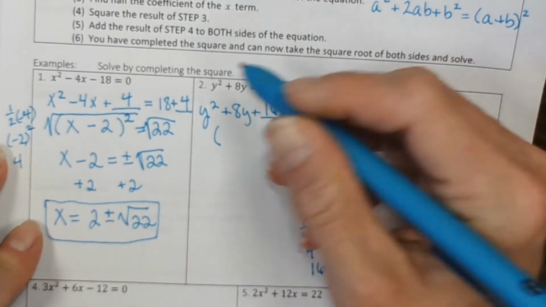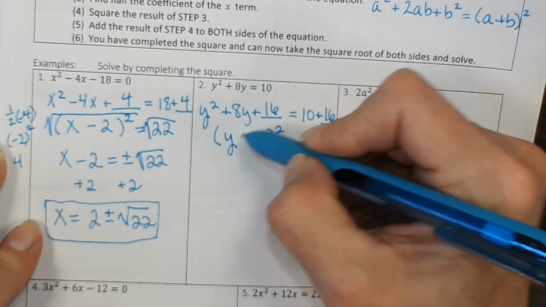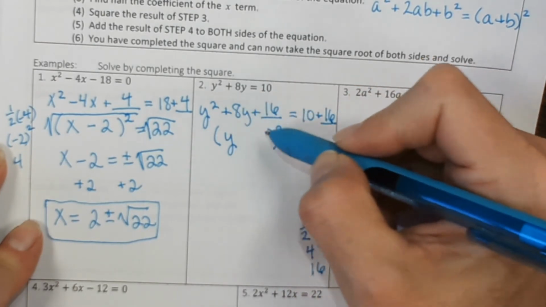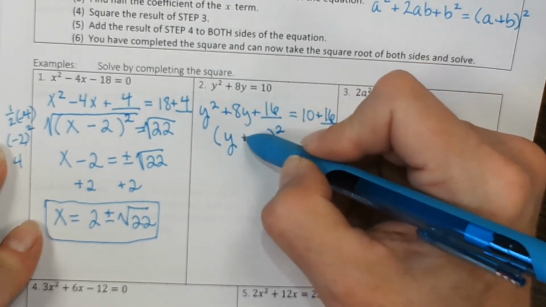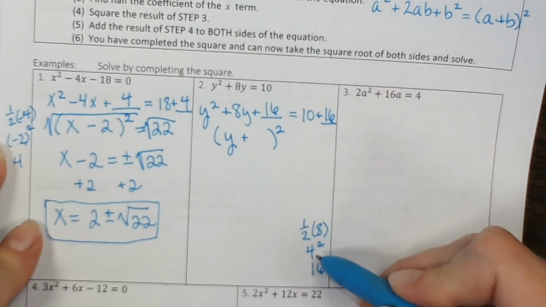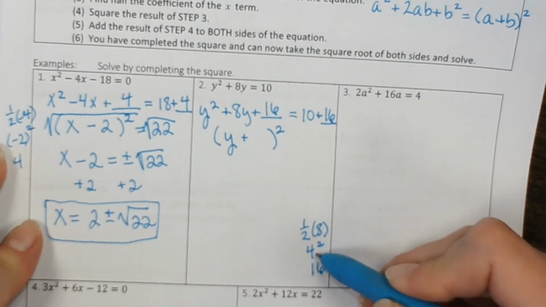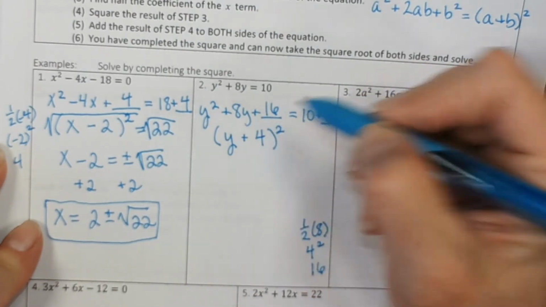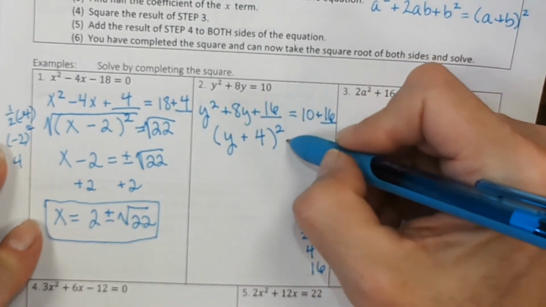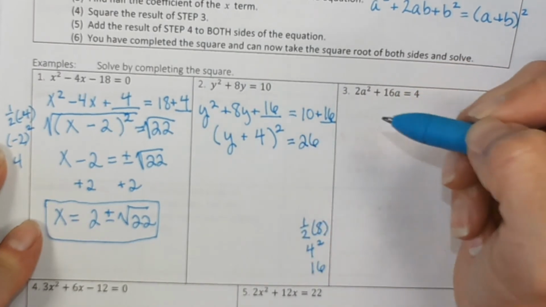Now again, the purpose of doing that is because every single time it will be a binomial squared. So we know that we've got y at the front. We see our signs are positive. They're the same and they're positive. And then what was the number that we plug in? Whatever was half of that middle term, or 4, the number that we squared. So y plus 4 is equal to 26.